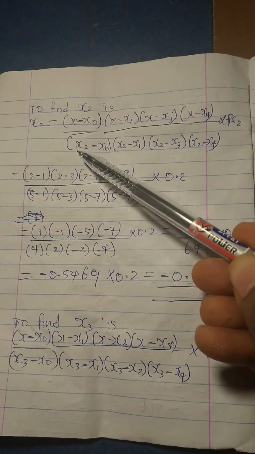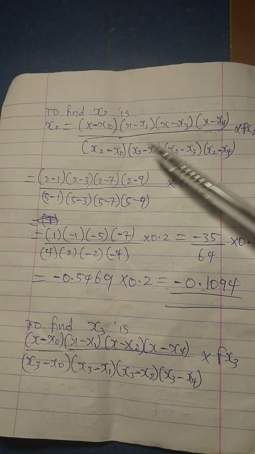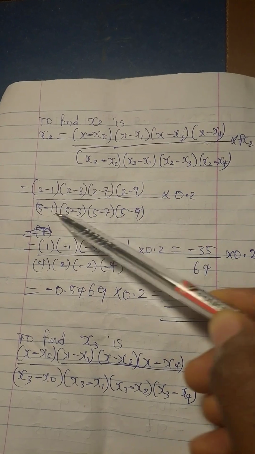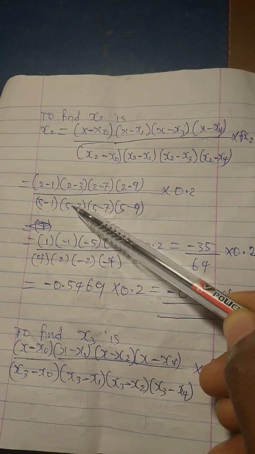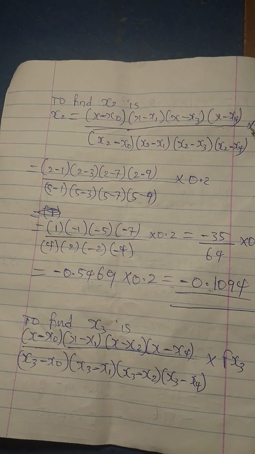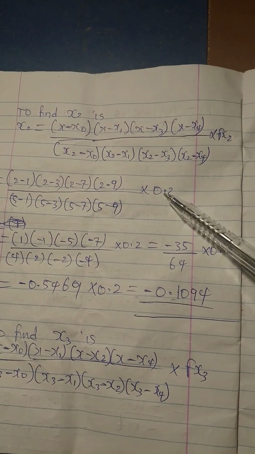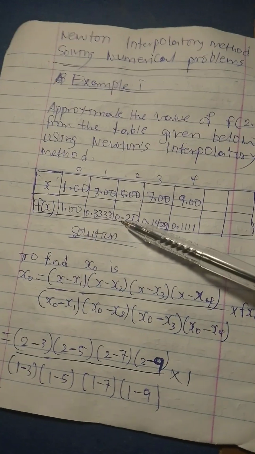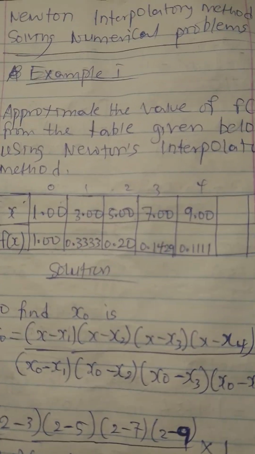Also substitute the value of x2, x0, x1, x3, and x4 here. I will have (5 minus 1)(5 minus 3)(5 minus 7)(5 minus 9). Now times f(x2), which is equal to 0.2 from here. So f(x2) is equal to 0.2, that is, exactly 0.2.